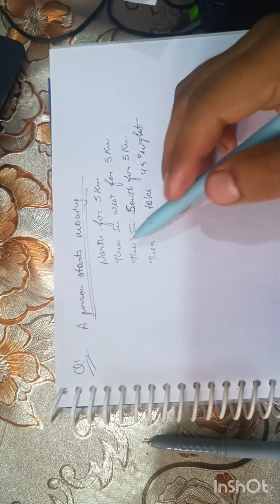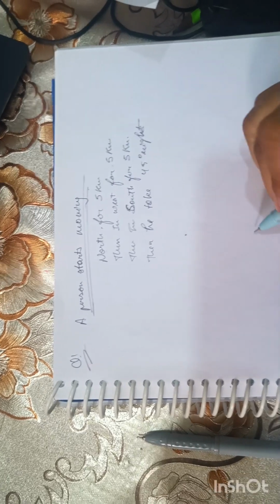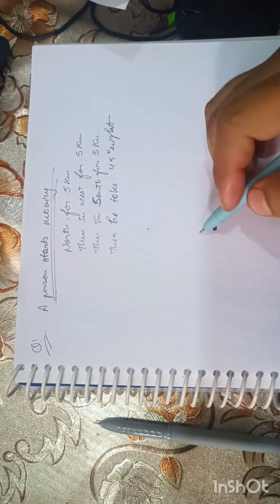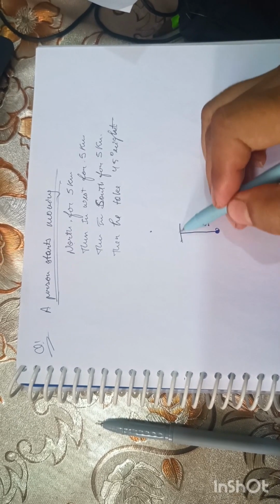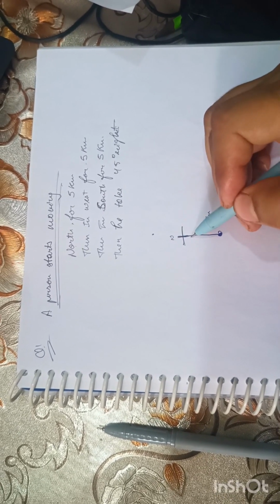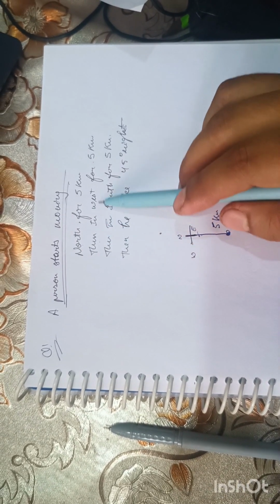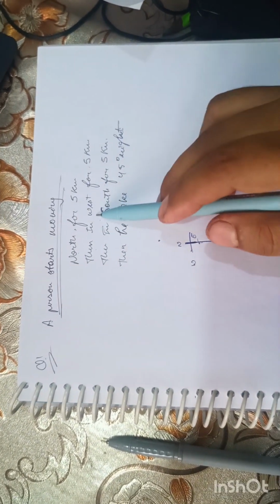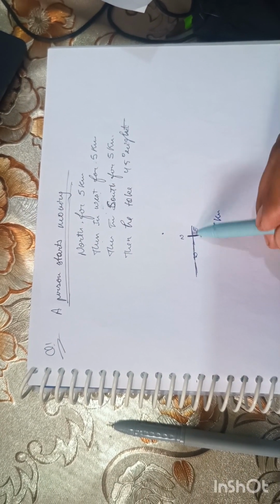Okay, the person starts moving north for 5 kilometers. Write a plus, north, south, west, east. Then in east for 5 kilometers, then in west for 5 kilometers. This is the western side.